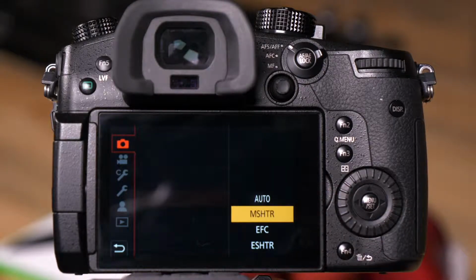Mechanical shutter mode, that's going to be strictly mechanical shutter. It will deliver the best possible photo quality, but it limits you to an 8,000th of a second exposure.